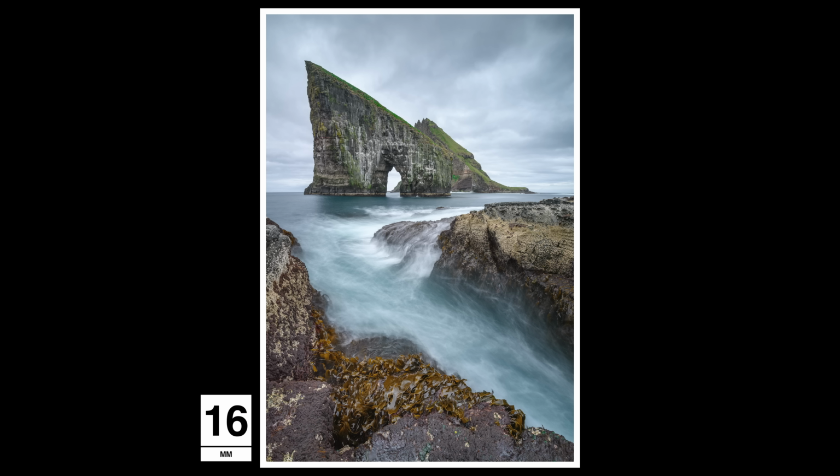Again, this one in the Faroe Islands, you can see the sea stack here, which again was very dominant in front of me, looks okay in the scene and balances really well with the foreground, but I'm quite close to it. So it's something to really think about when you're shooting with an ultra wide angle lens.